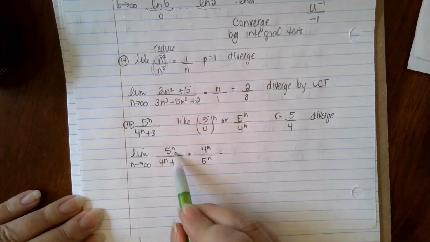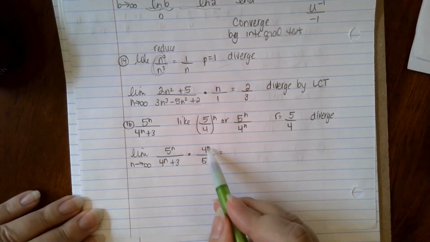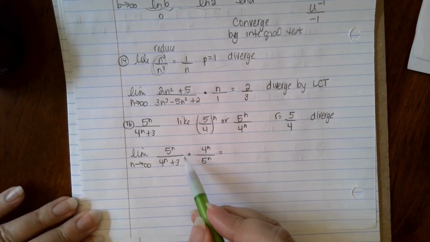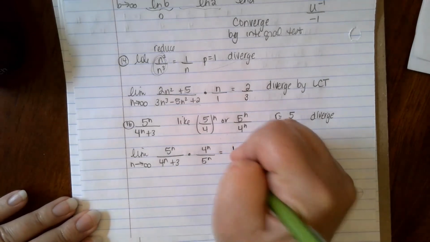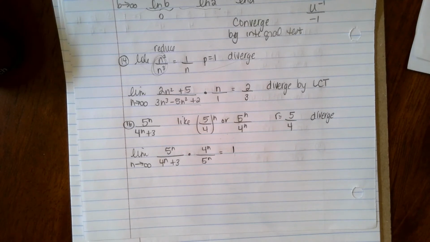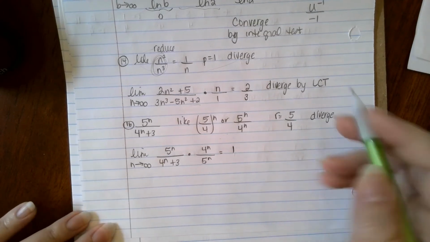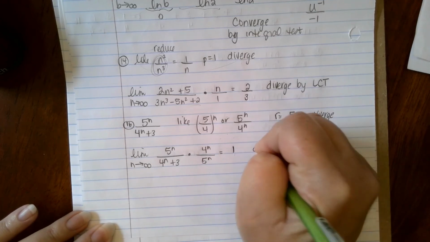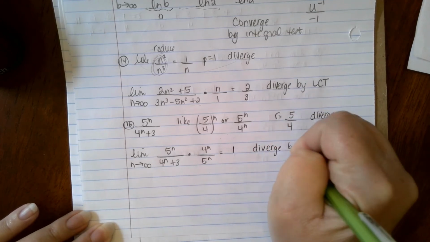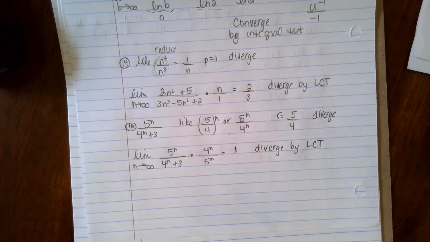Now, look, 5n over 5n cancels. 4n over 4n cancels. It doesn't cancel to go away. It cancels to equal 1. So this thing is just equal to 1. Well, 1 is a number. And so that will mean that this will diverge by the limit comparison test. Okay? So that helps with number 16.